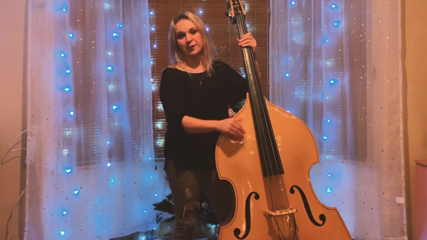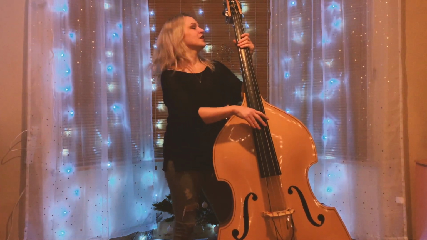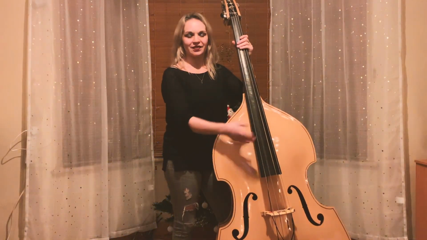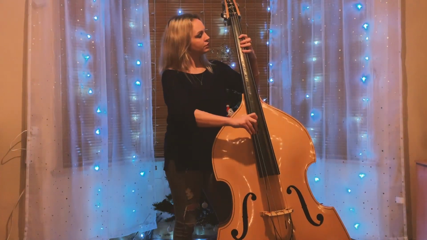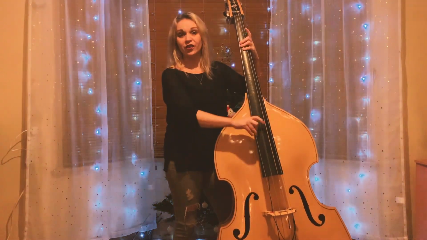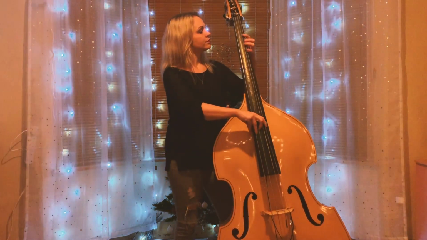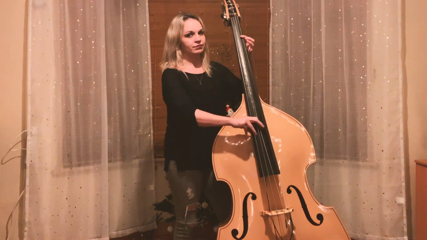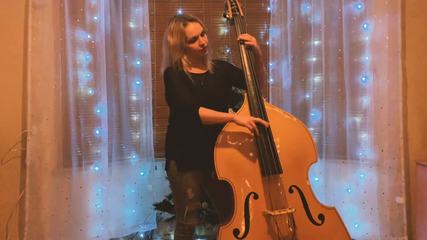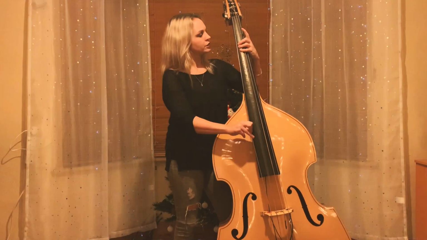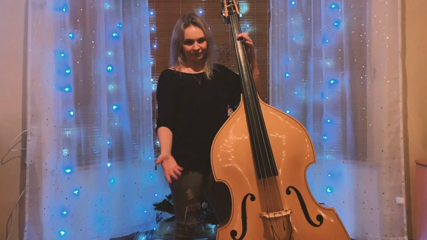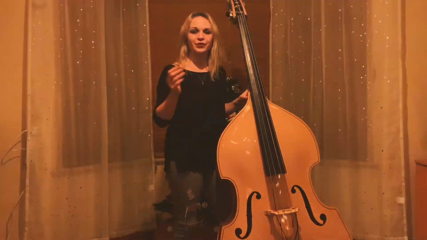One of the easiest keys for bass players, I'll just take you through this one, is the key of A. Nice open strings. 1 chord, D, 4 chord, A, 5 chord, back to the 1. And there you have your 12-bar blues. So feel free to mess around with that.